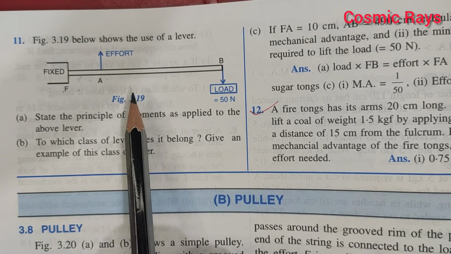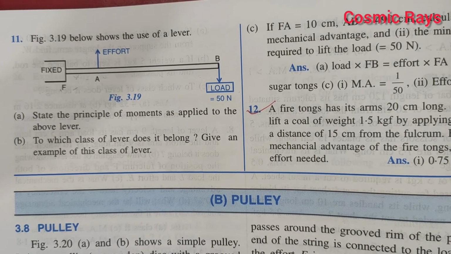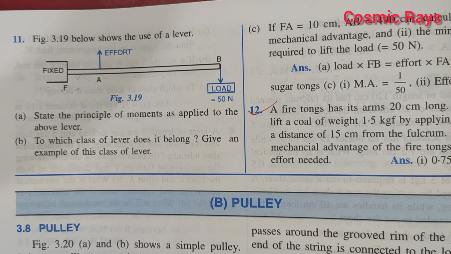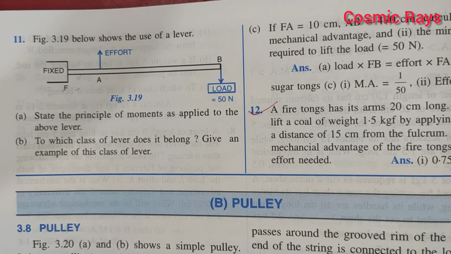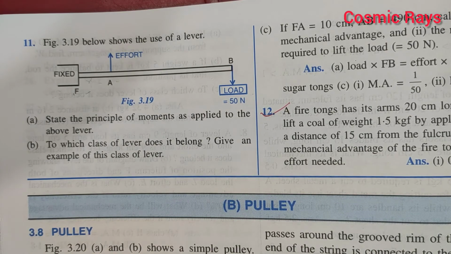Examples can be a sugar tong, or a spade lifting a load, or a knife, for example. These are all examples of class 3 type of lever. Now we check the third part of the question.